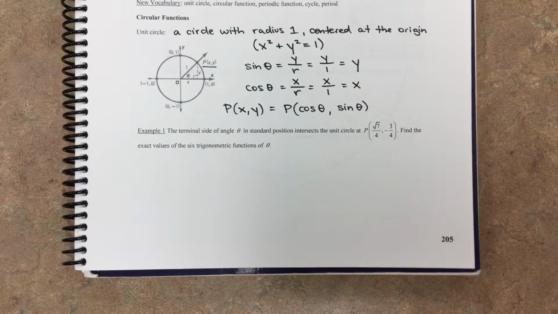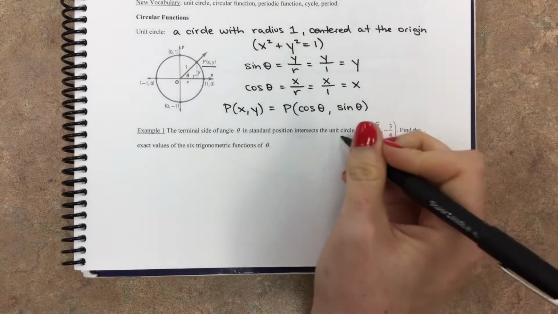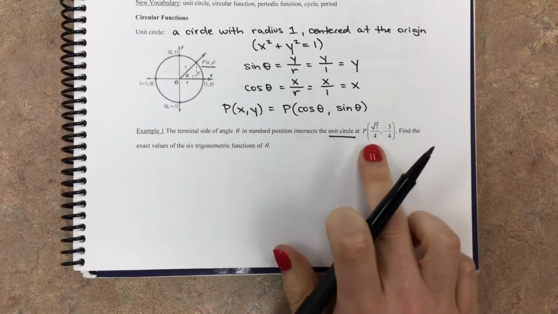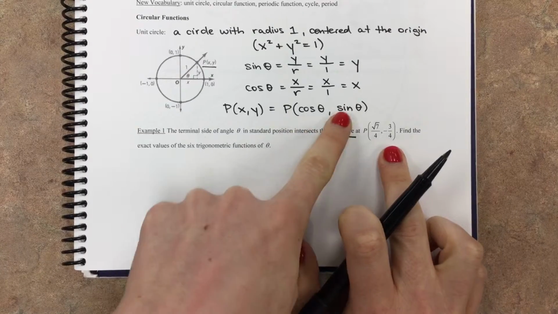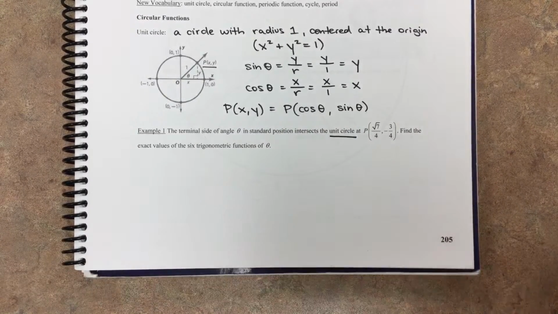All right, so this first example, they're going to give us a point. And if they give us the point, remember, this is on the unit circle, which means this is our cosine value, and then this is our sine value. We want to find the rest of the 6 trig functions. All right, so it's going to be easy to just identify, well, here's the sine, here's the cosine, and we'll kind of put all the rest of the pieces together.